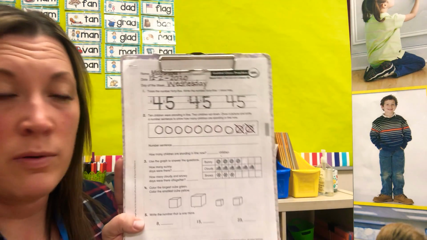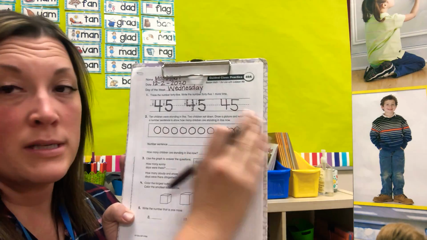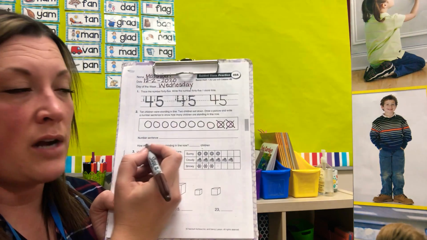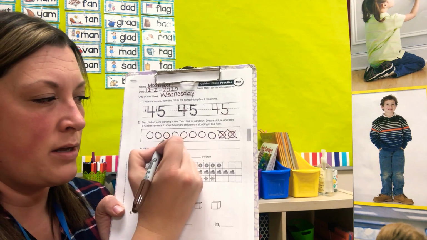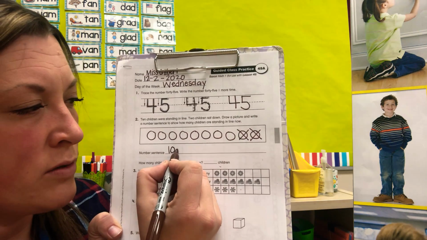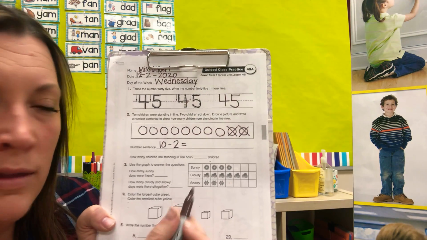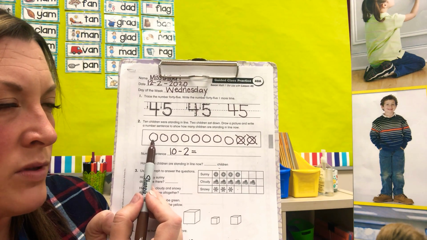When we're taking things away, the first number that we have to write is the number that we started with. So how many kids did we start with? 10. Remember, we drew 10. And then we took away 2. So we minus 2. And now how many kids are left? Count them, the ones that are still standing.